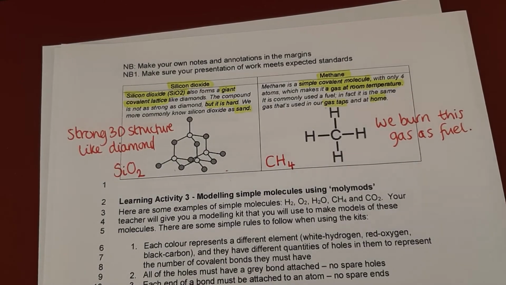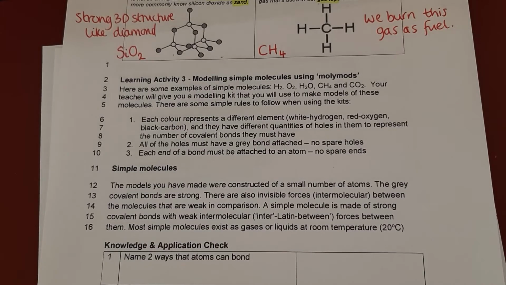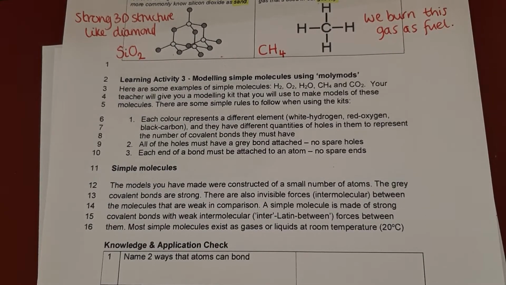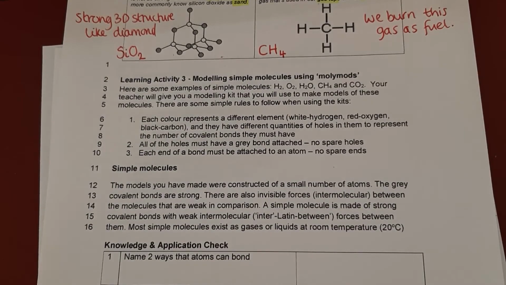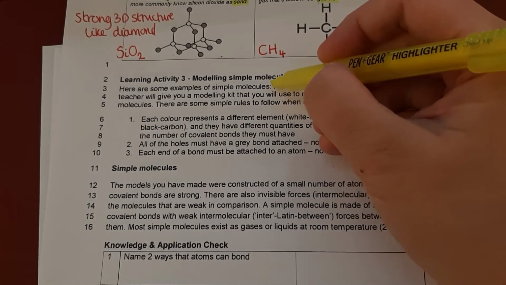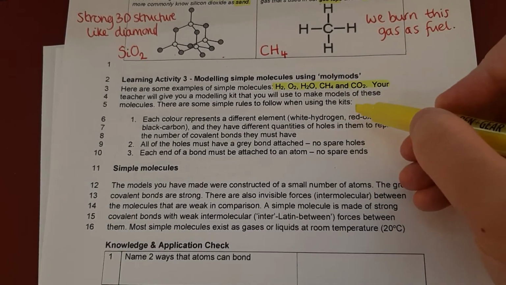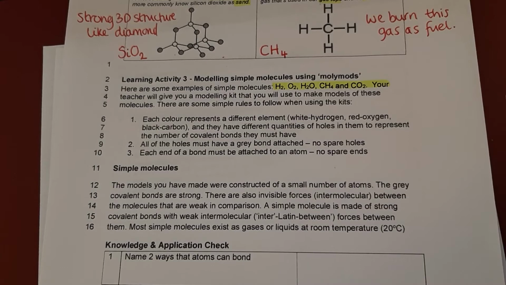So now we're going to move on to learning activity 3, modelling simple molecules using monomers. Now, we're delivering this lesson from home and do not have monomers. However, I have improvised and we're going to do this with some Play-Doh. If you happen to have Play-Doh, feel free to join in. So we're going to be building these molecules here: hydrogen, oxygen, water, methane and carbon dioxide.